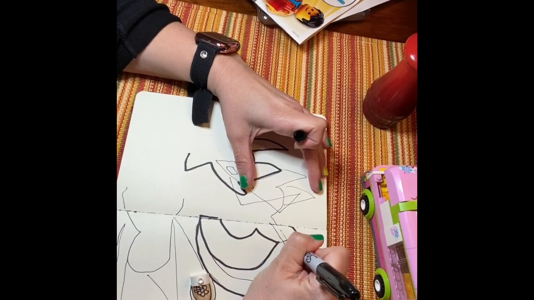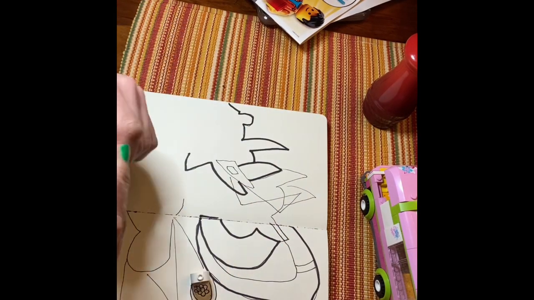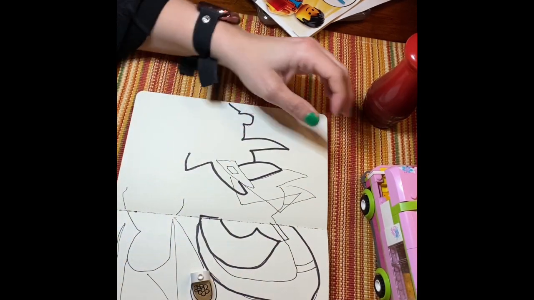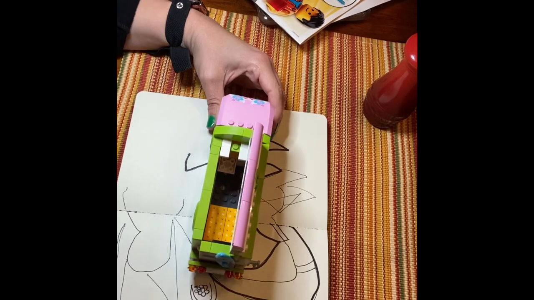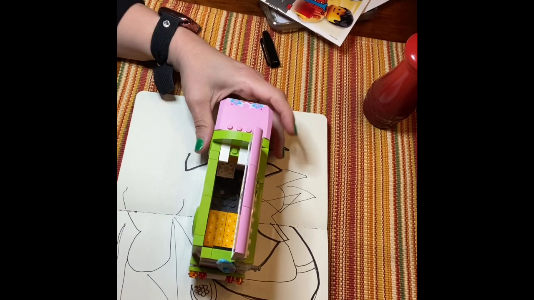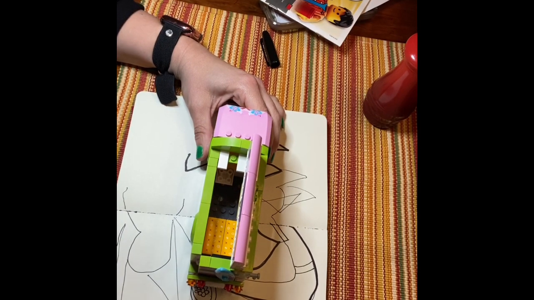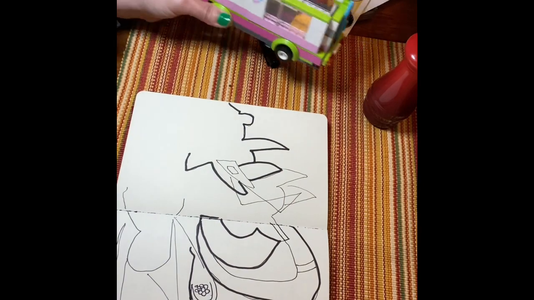And some darker outlines. Oh, now I'm going to use the bus. You can always rewind, or you can fast forward on places where you feel like you're ready to move on.